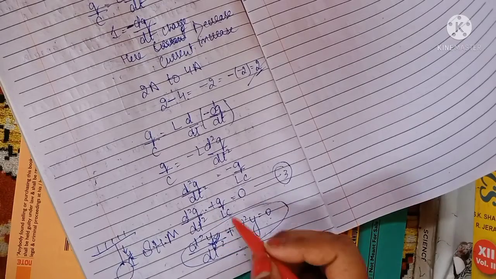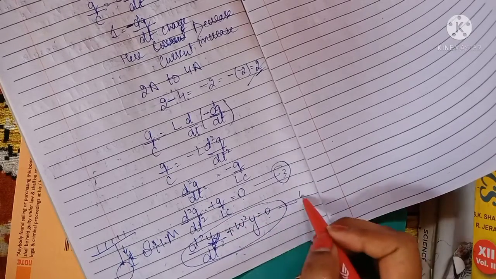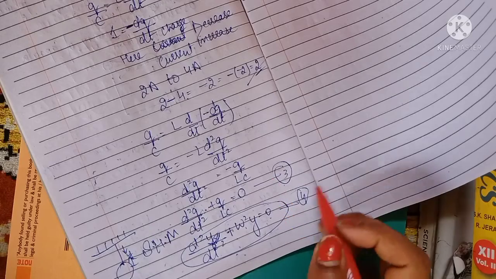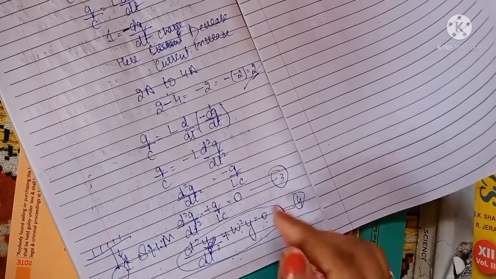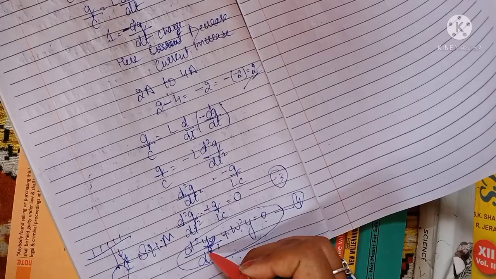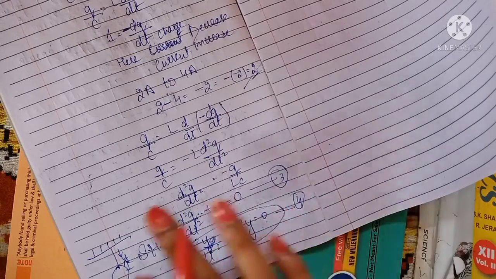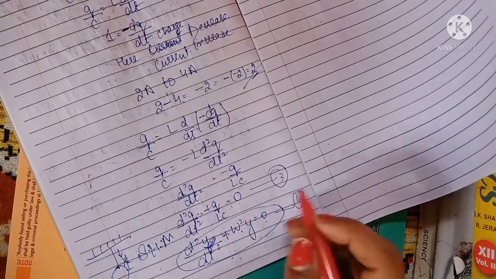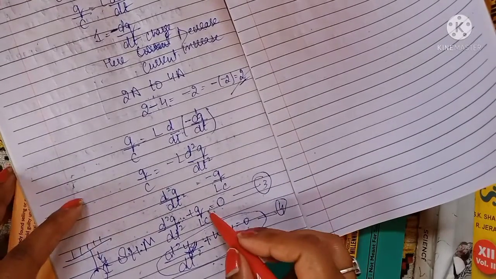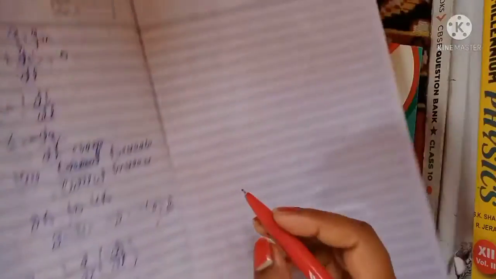So these equations are similar to the oscillation of a simple harmonic motion. Here you can compare the two equations, where here it is charge and there it is displacement, no issue. What is it? Omega square will be equal to 1 upon LC.